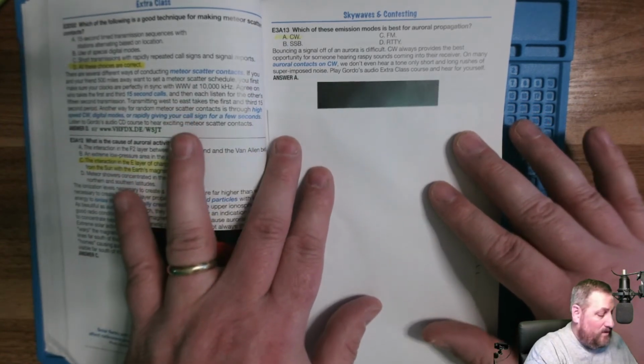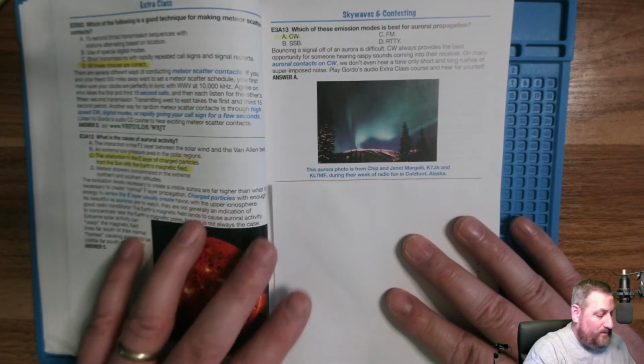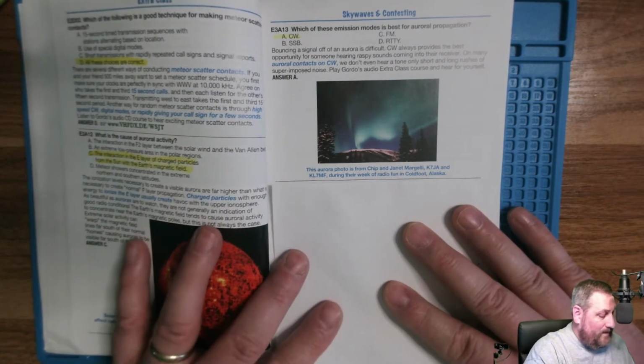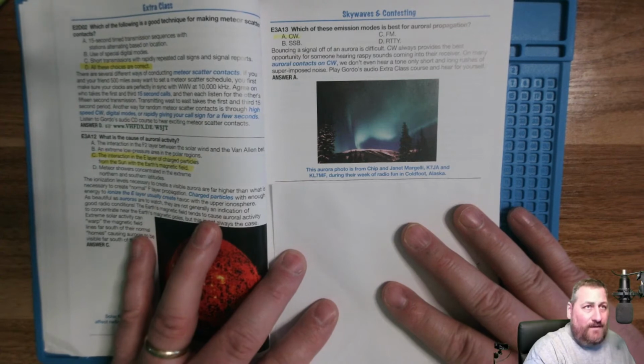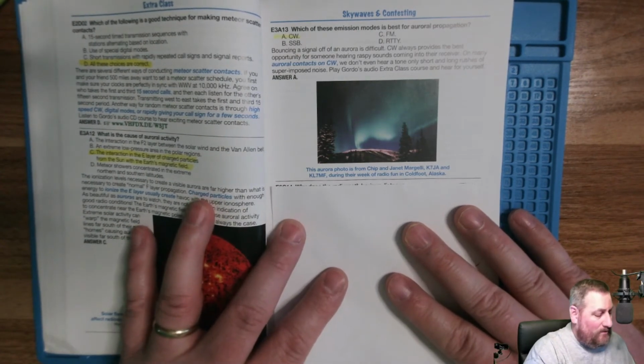So let's go on here, and it shows a nice little picture of the aurora photo from Chip and Janet Margalelli in Coldfoot, Alaska. I spent a little time up in Alaska. I enjoyed it up there. Got to see some of that stuff out on the water quite regularly.